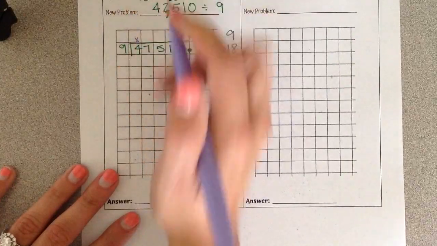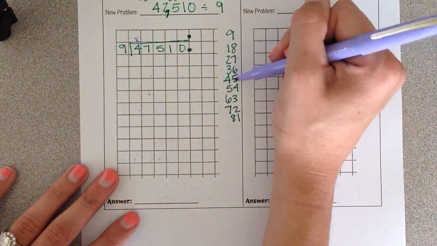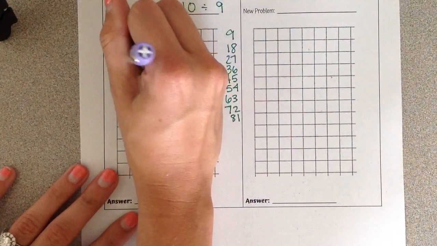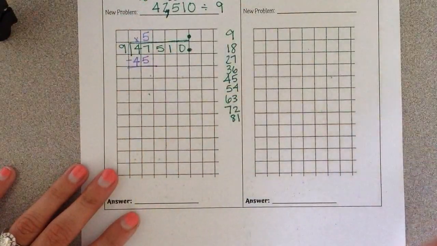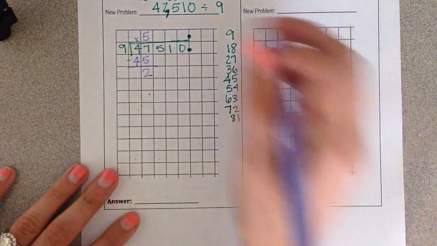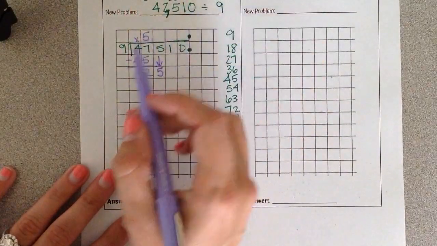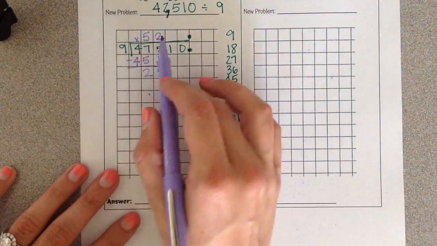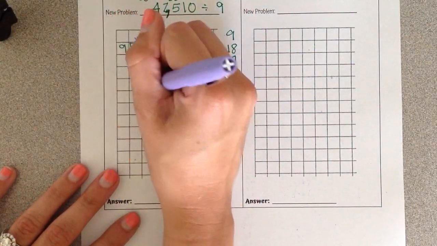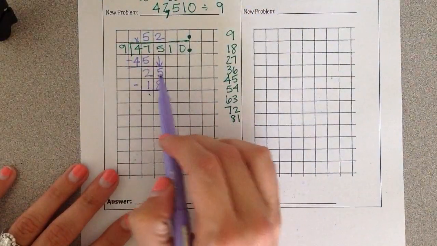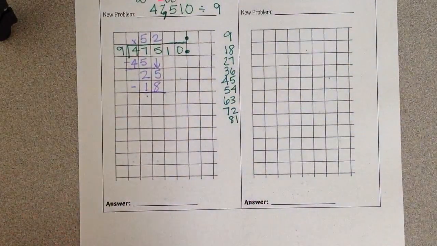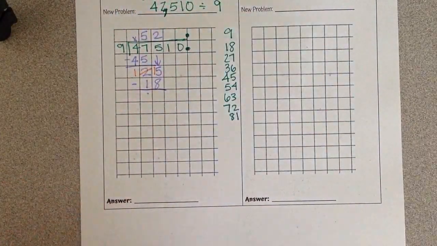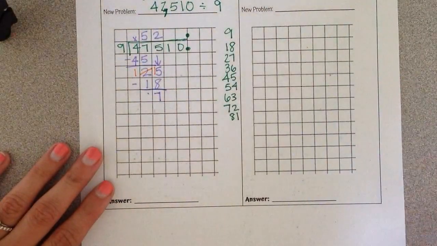9 doesn't go into 4, but it goes into 47, 1, 2, 3, 4, 5 times, because 54 is too big. 9 times 5 is 45. 47 minus 45 is 2. Bring down the 5. 9 goes into 25, 1, 2 times, because 27 is too big. 9 times 2 is 18. Subtract. 25 minus 18. I'm doing this in my head, but if you need to borrow, you can't do 5 minus 8. The 2 becomes 1. 5 becomes 15. 15 minus 8 is 7.